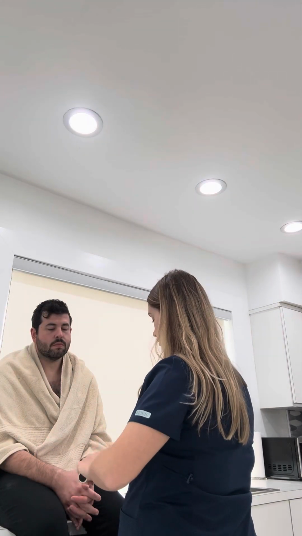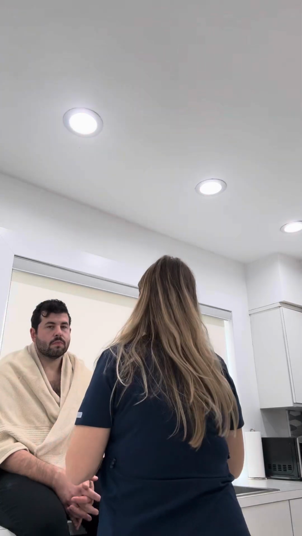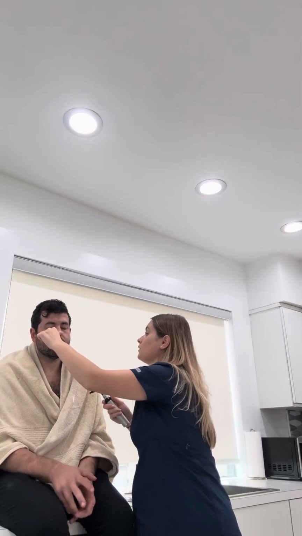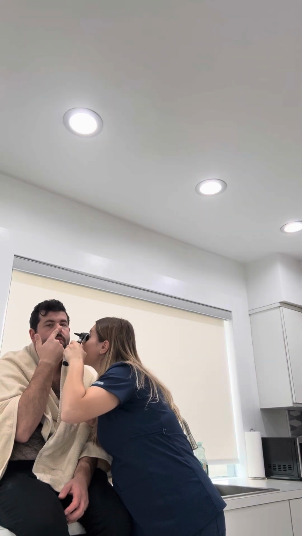Now I'm going to be looking inside of your nose. Okay. Septum is midline. No polyps or protrusions noted. No excess drainage noted. Now we'll be doing the same thing. Hold it back for me. Same thing on the other side. Okay. Good. Normal findings.